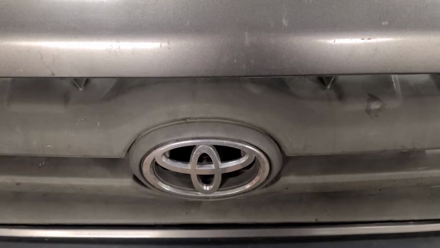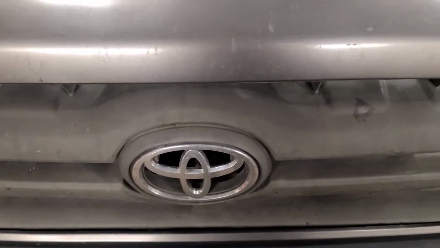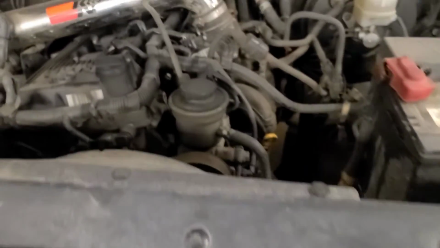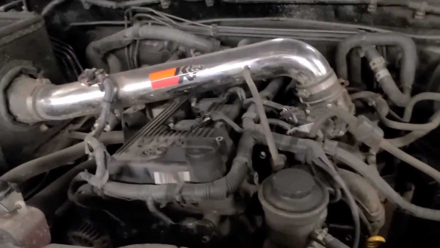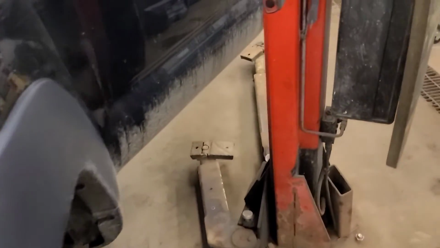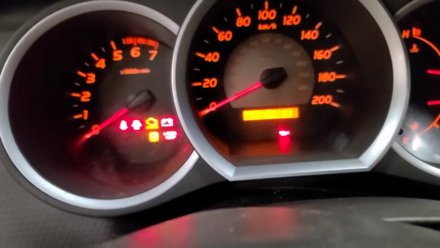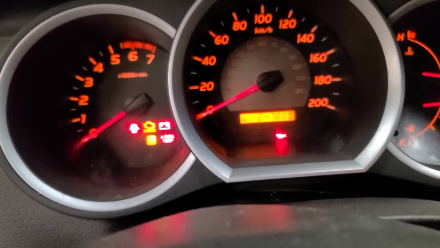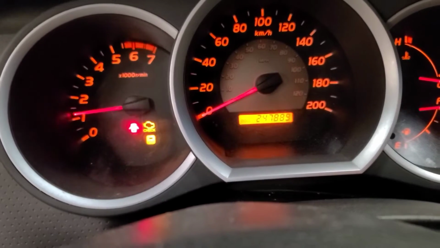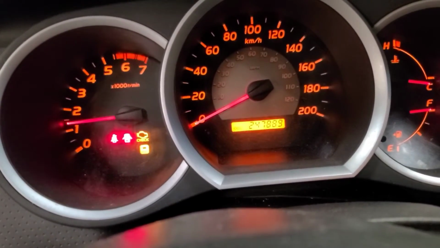Well, good day, viewers. Today we have a 2011 Toyota Tacoma. It's got the 4-cylinder and the performance intake. And it's here because the customer reported the temperature gauge cycling into the overheat condition, loss of heat out of the heater, and a rapid change in the temperature.